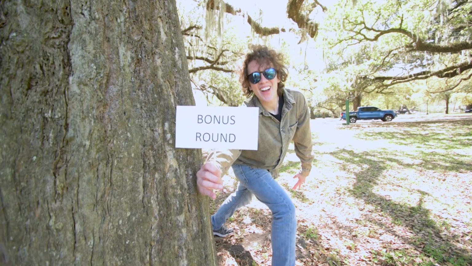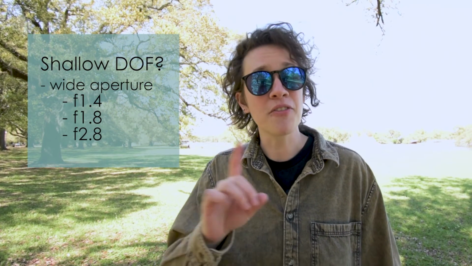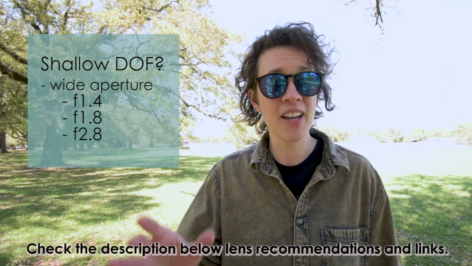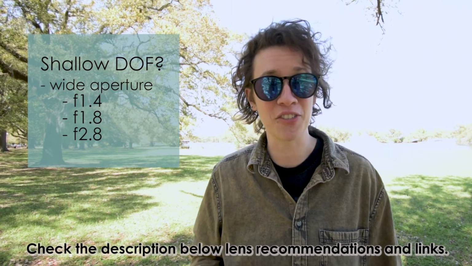Bonus round! Now we're gonna figure out which is the perfect lens and get a little advice about picking, because there are a lot of lenses out there. So let's start with portrait. Let's say you're wanting something where you're needing a shallow depth of field. My first tip for that would be to get a lens that has a wide aperture, something that can open up to a 1.8 or a 2.8. That's gonna be perfect for you.